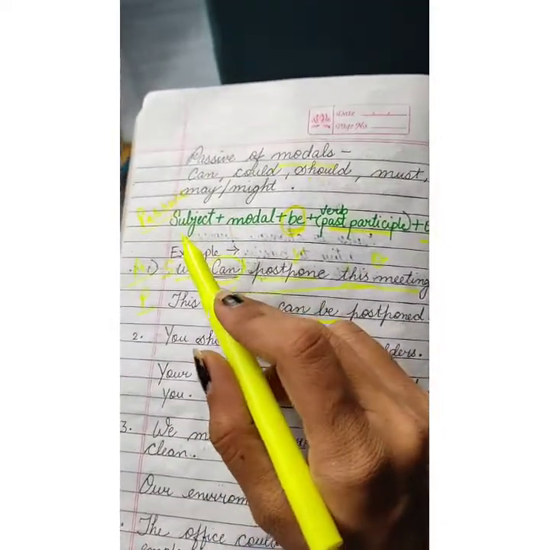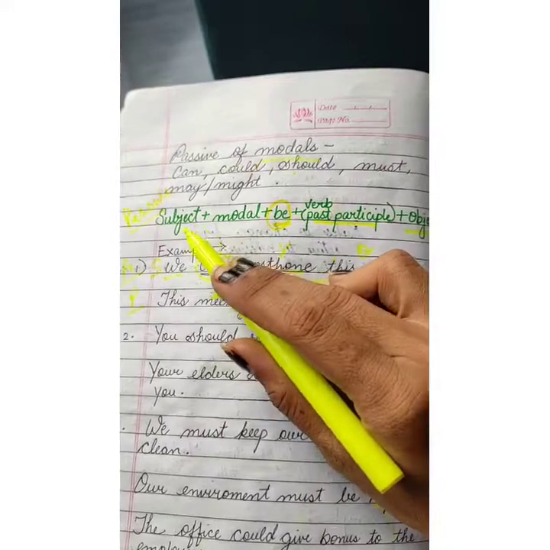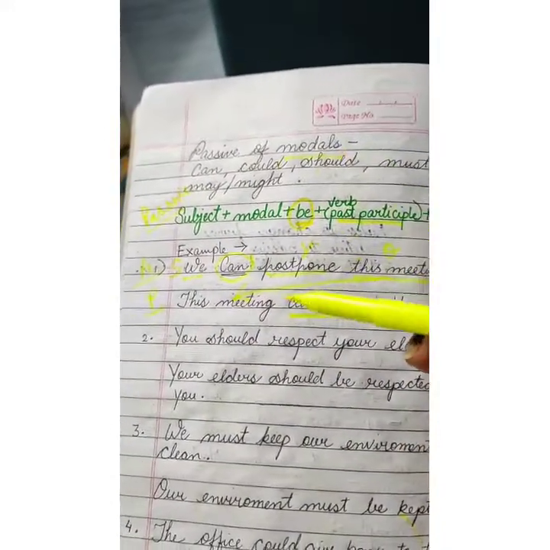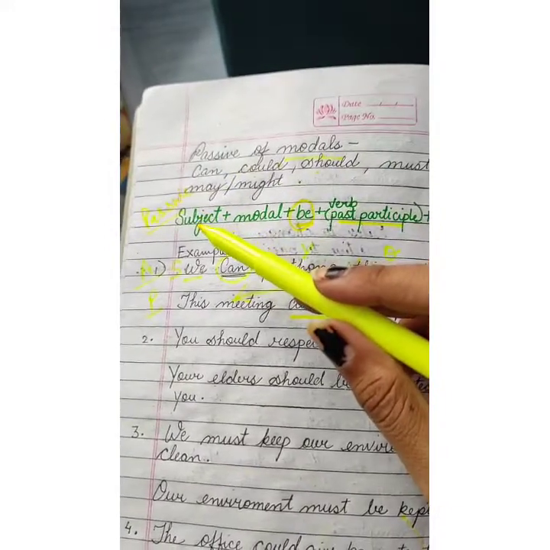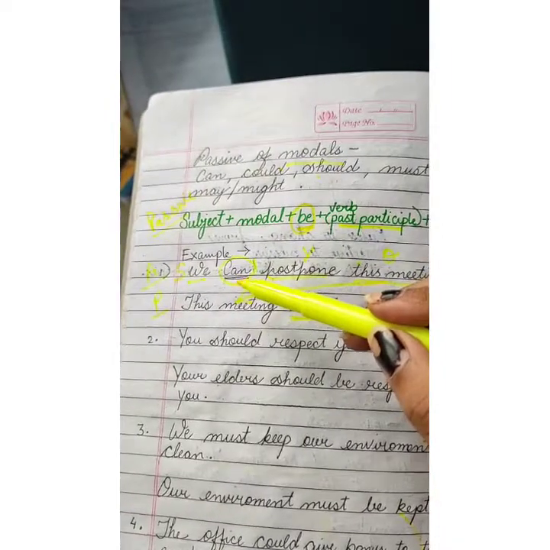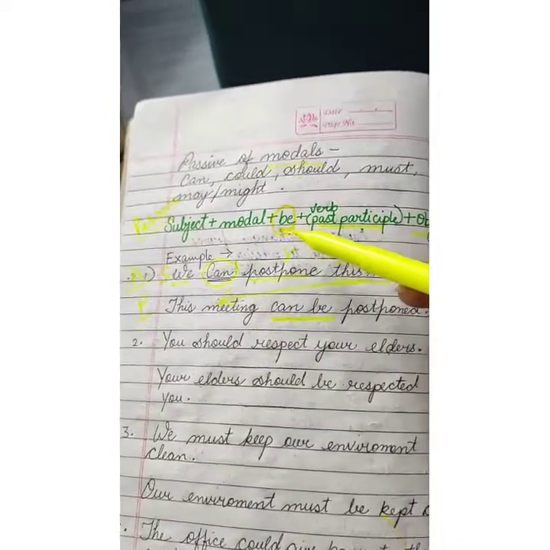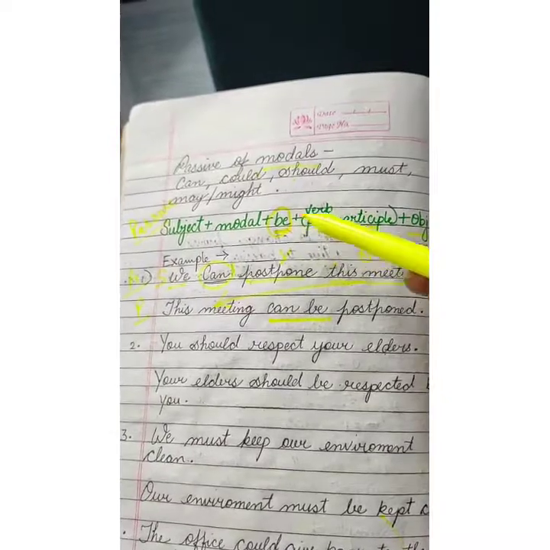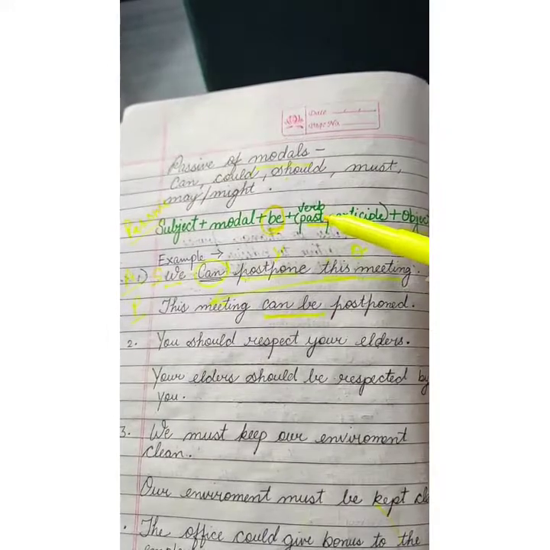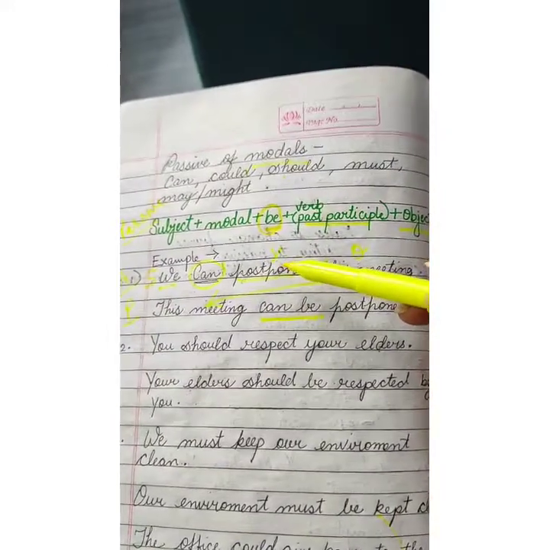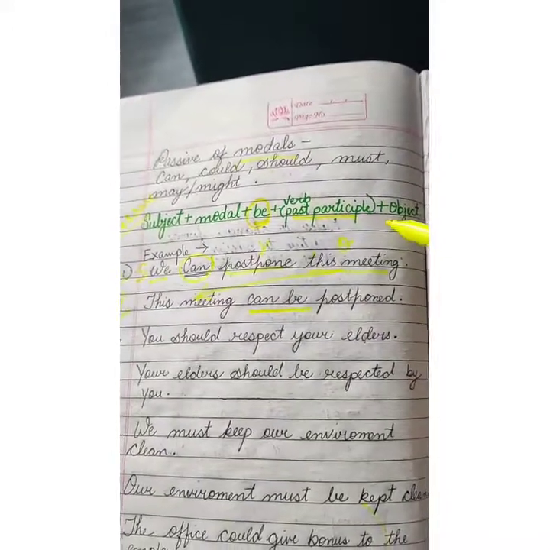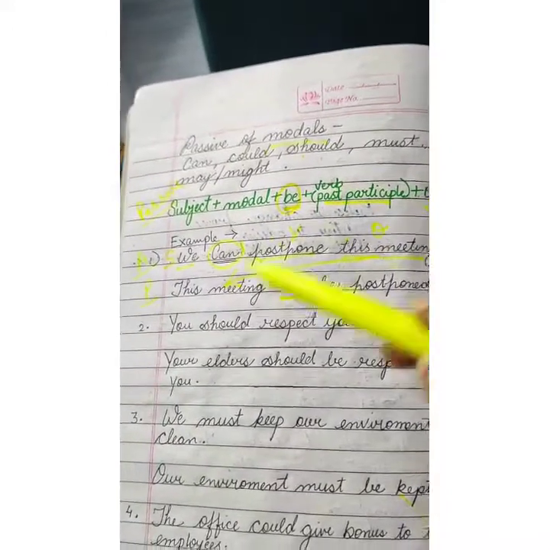First, I'll tell you about the formula which is used to transform the modal active into passive. First, we use the subject, then the modal verb which is already present in the active sentence. Then we use be, and after that we use the third form of the verb present in the active sentence, that is the past participle form, and after that we write the object.